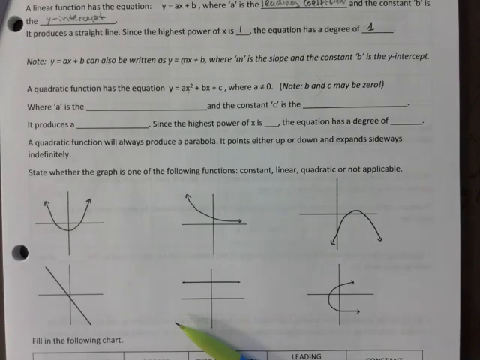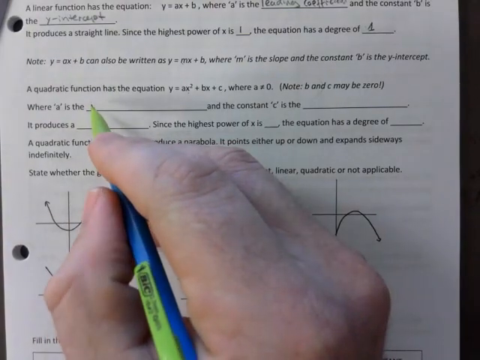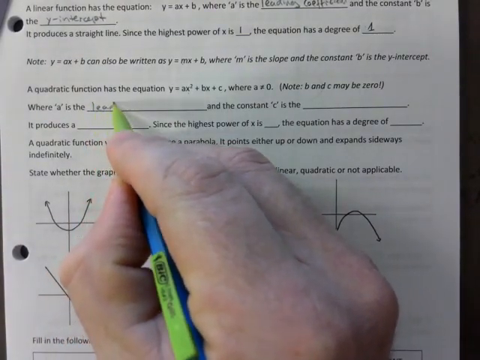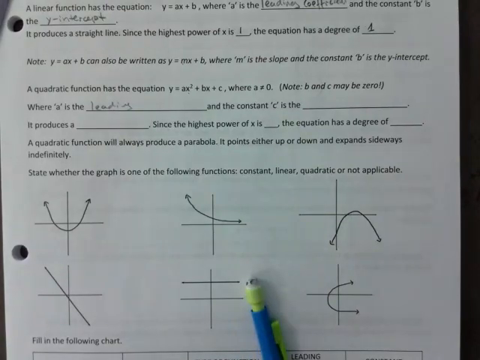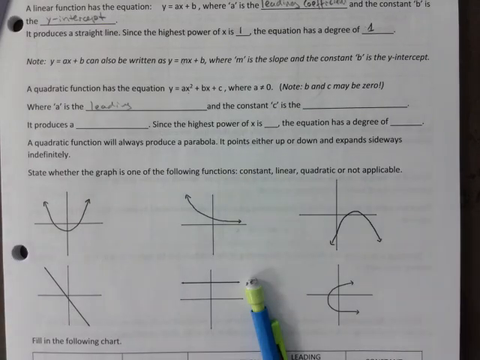All right. A is the leading coefficient. Sorry. Sorry, front row. I'm going to cough here. This takes me back to the bad days.